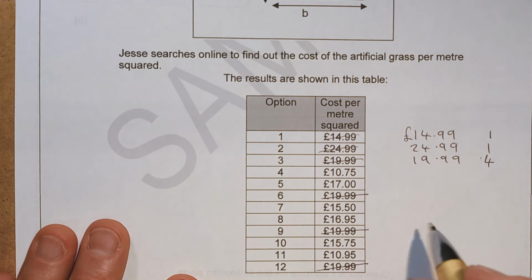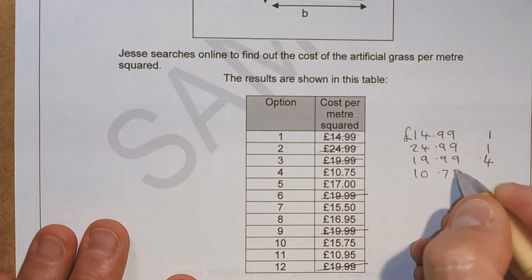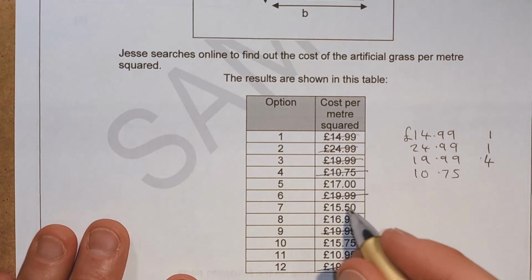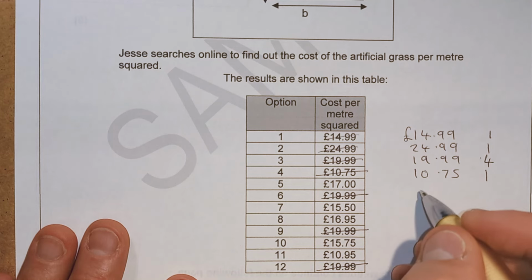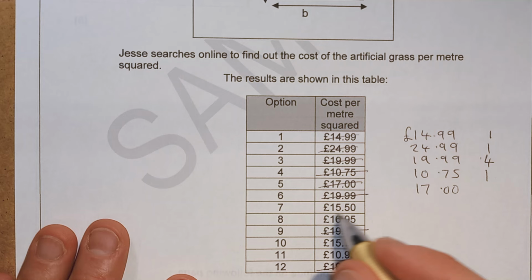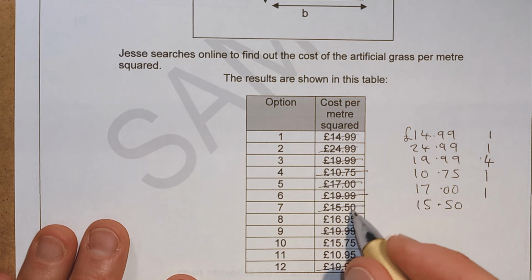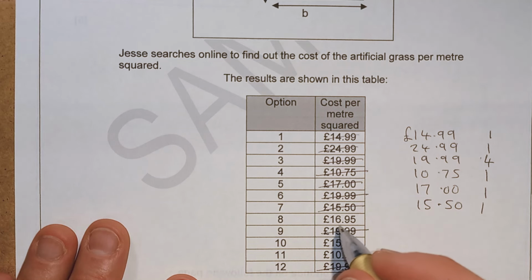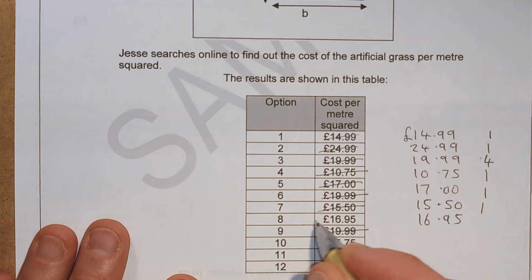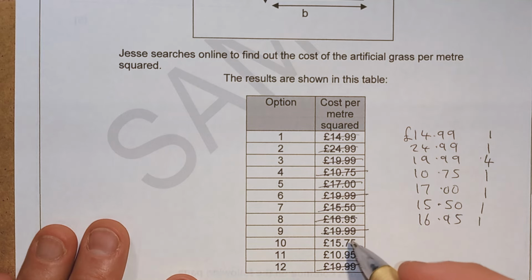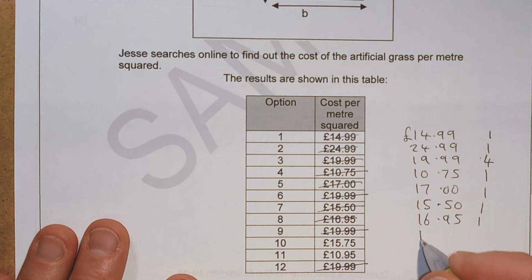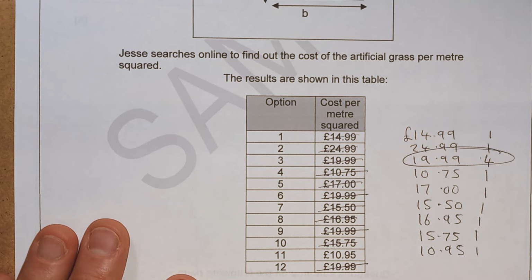So 4 times. Then we've got £10.75. Once. Only once. £17. Once. That's it. £15.50. Only the once. £16.95. Only once. And because I've been working down, I don't need to look back up here because I know I've already crossed those off. So then £15.75 is just the once, and £10.95 just the once. So the one we've got the most of is £19.99. So that's what we're going to use as our cost per metre squared.